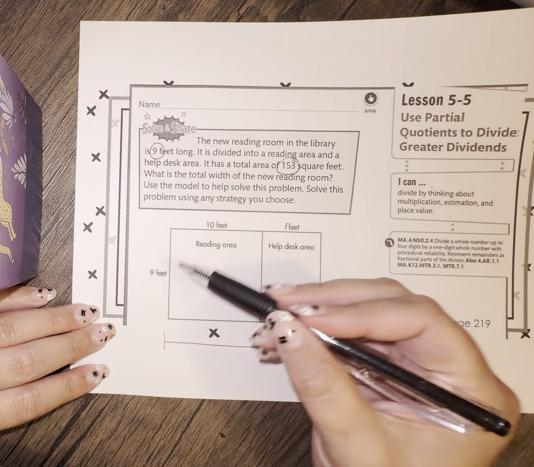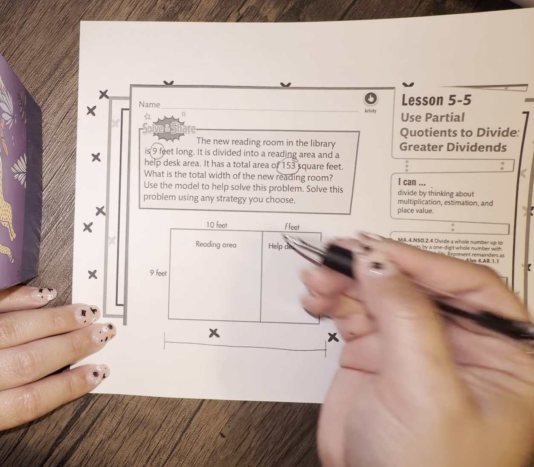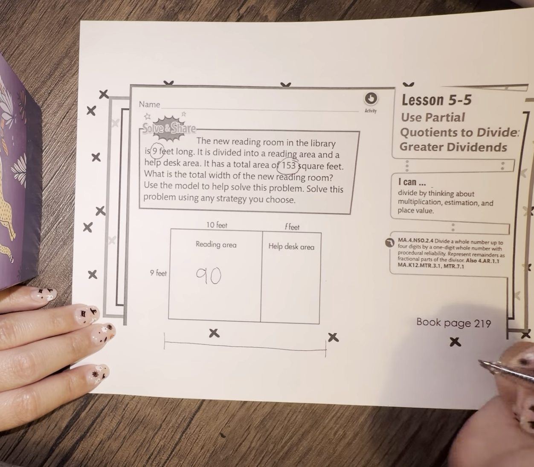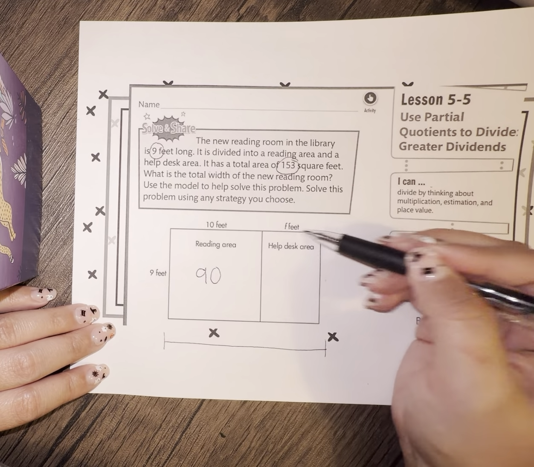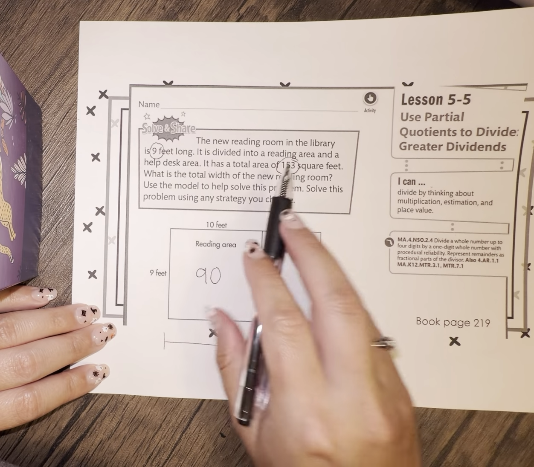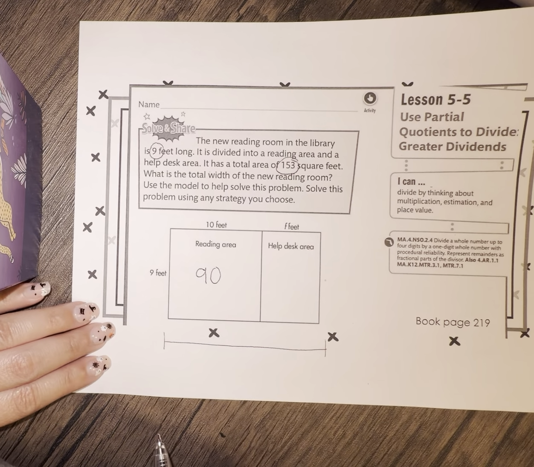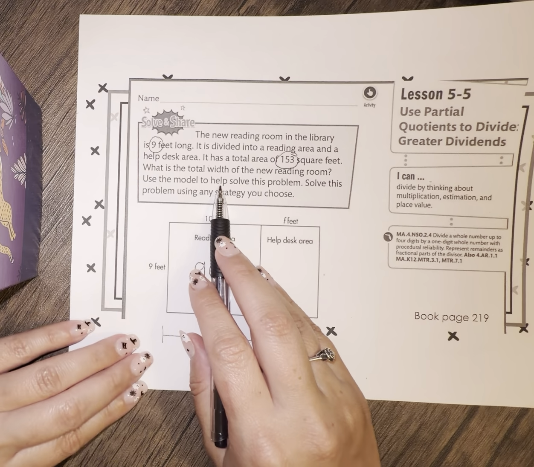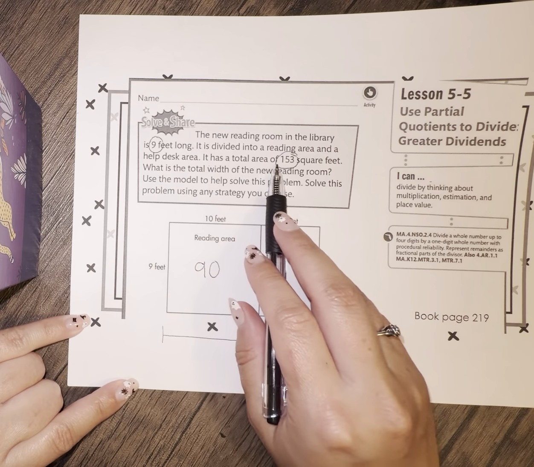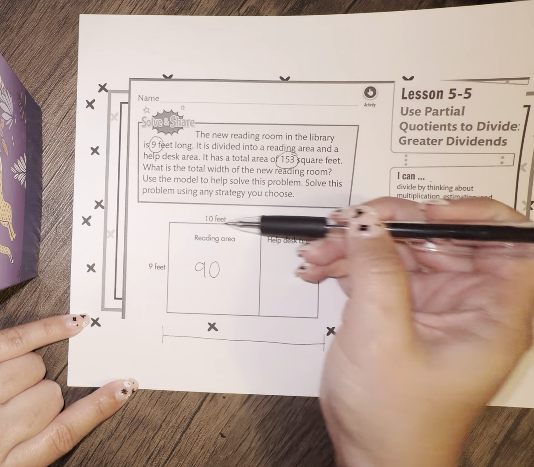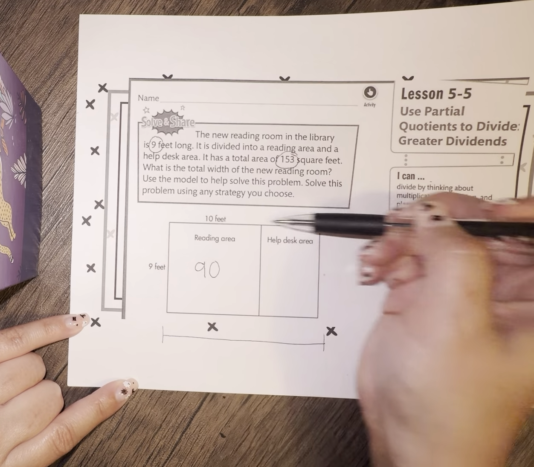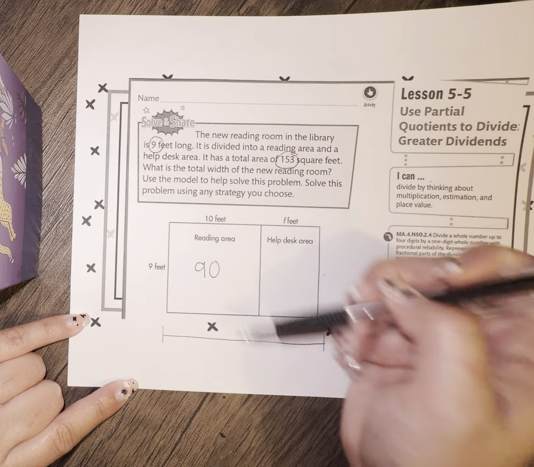It's split up here. 9 times 10 is 90. Now, over here, I'm not sure. I don't have the length or the width, but I do have some information up here, right? I know that the total area is 153 square feet, meaning that this entire area here is 153.